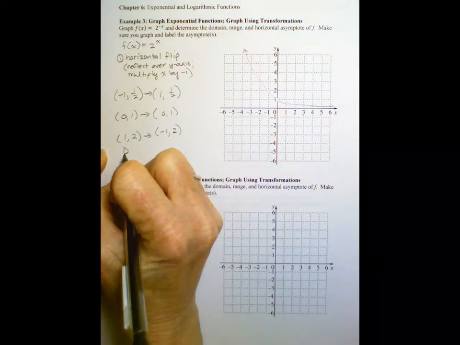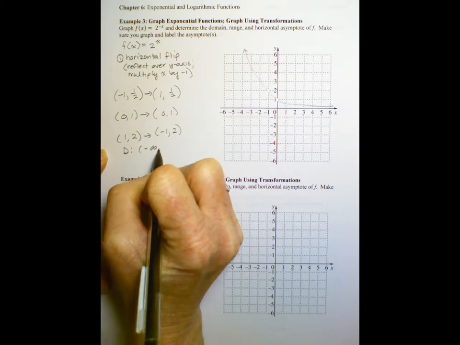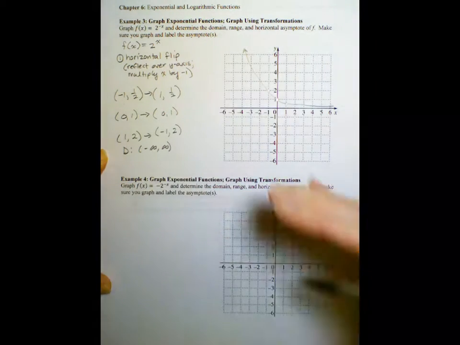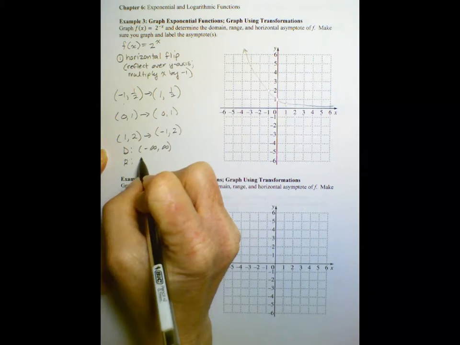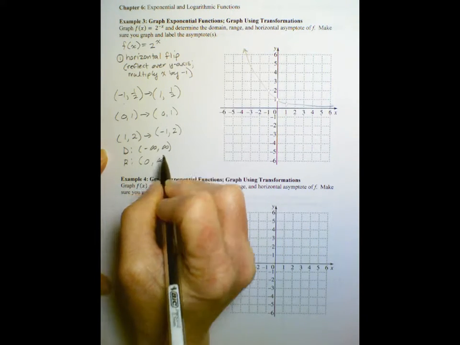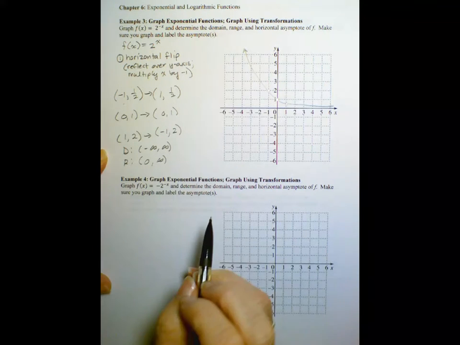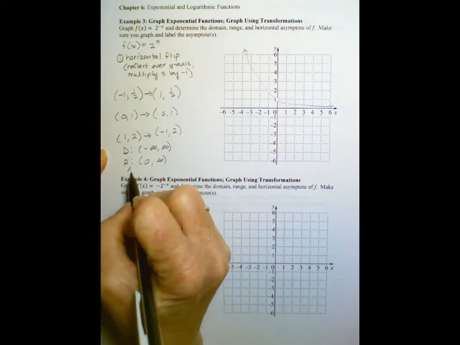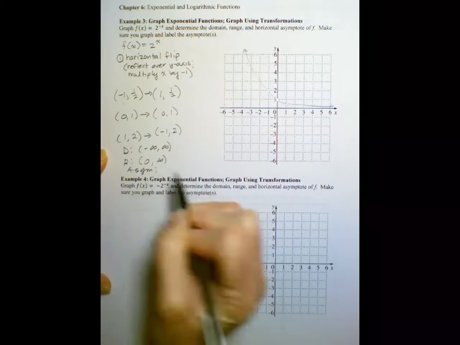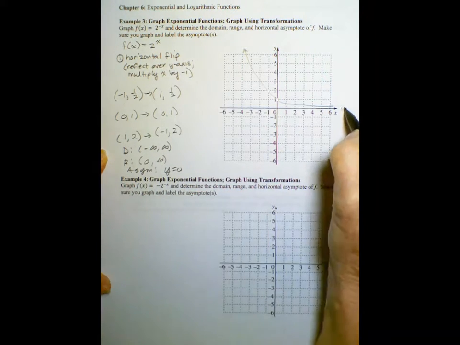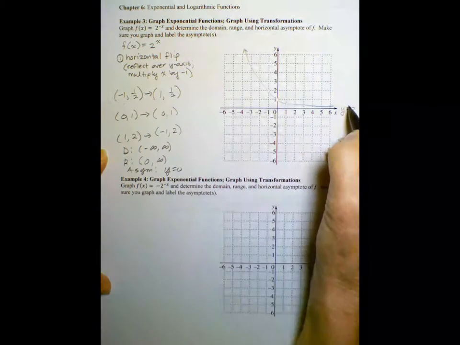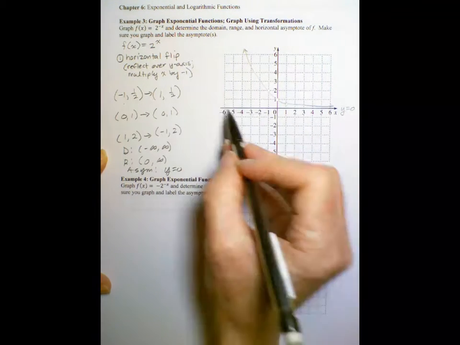Okay, the domain is still all real numbers. The range, we haven't adjusted vertically, so our range hasn't changed. It's from 0 to positive infinity. It's the same as for the parent. And what about the horizontal asymptote? It's the horizontal line, y equals 0. We did not change that either. So we still have a horizontal asymptote.